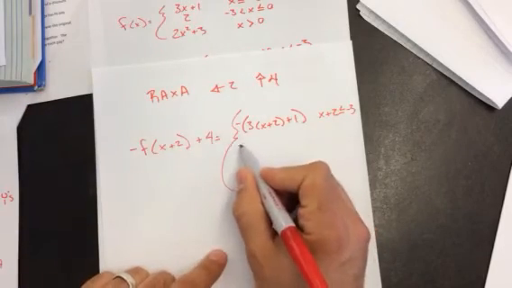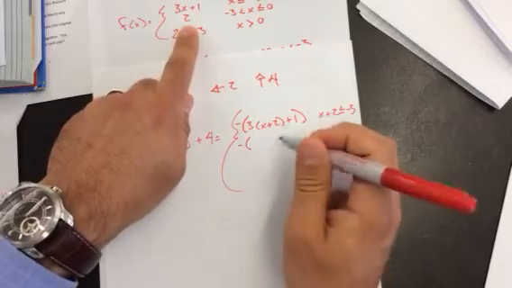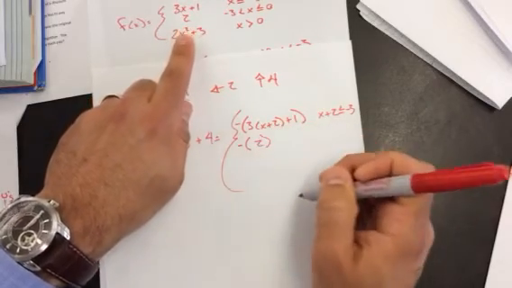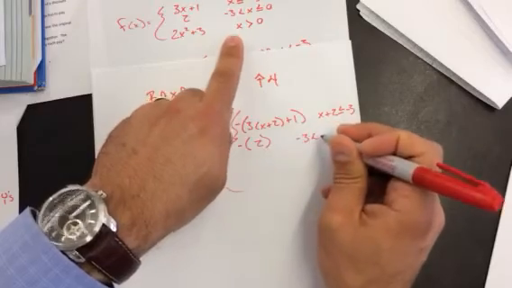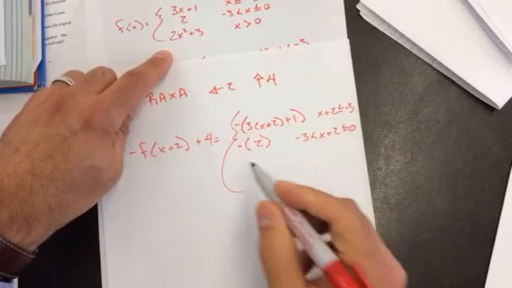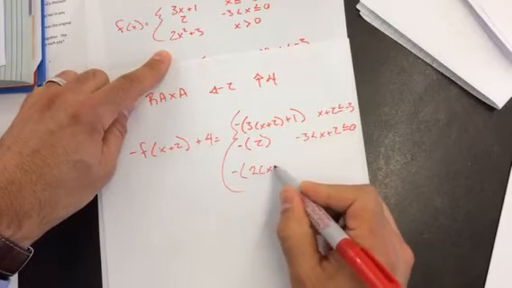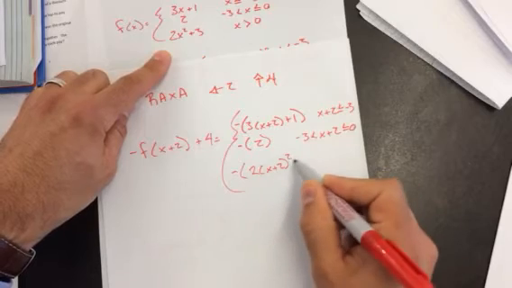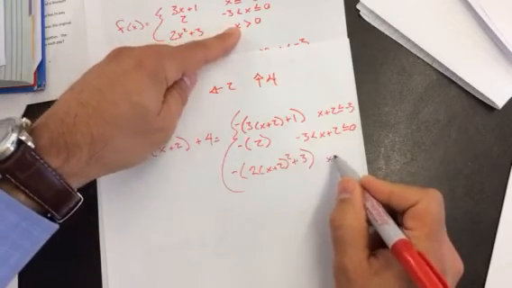Same thing, I'm going to multiply everything in here by negative. The x doesn't do anything because there's not an x here. But it is going to change this part. Again, multiply everything by negative. Replace the x with x plus 2. And change this to x plus 2.